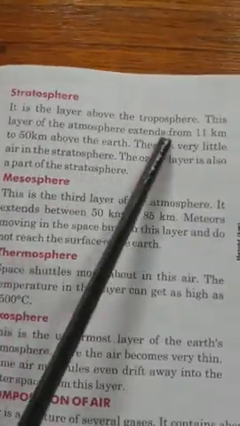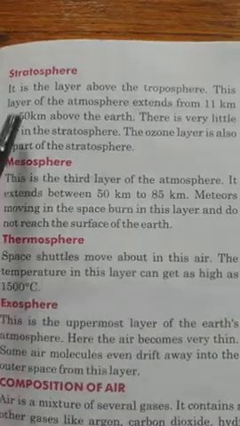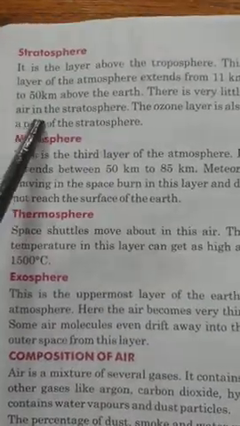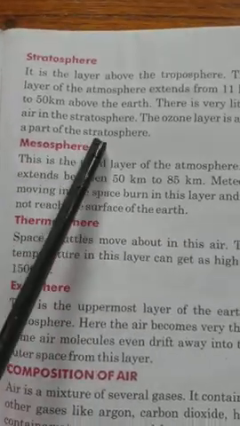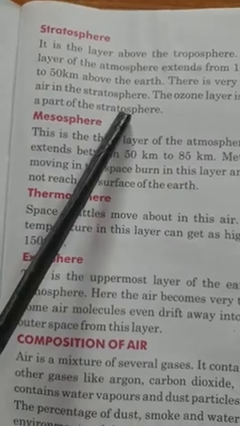Okay, now the stratosphere, the second layer. It is the layer above the troposphere. This layer of the atmosphere extends from 11 kilometers to 50 kilometers above the earth. There is very little air in the stratosphere. The ozone layer is also a part of the stratosphere. So in this stratosphere, the air is very less.